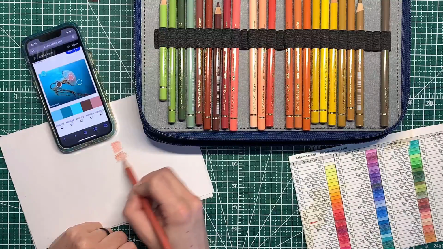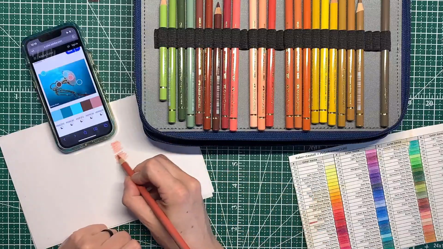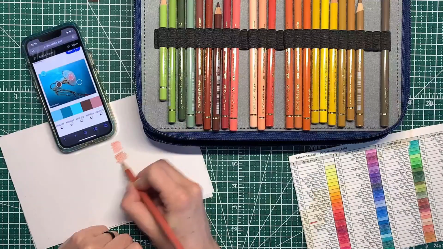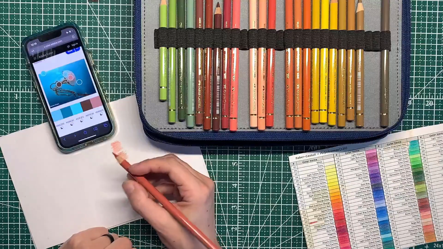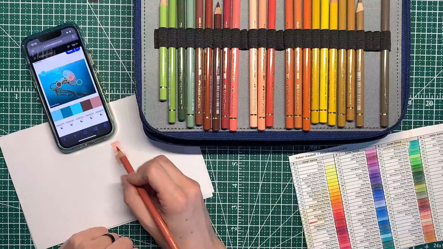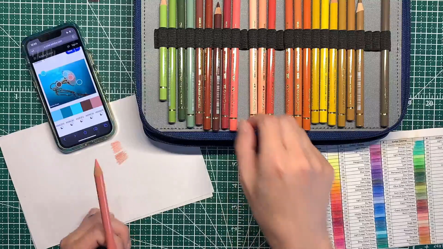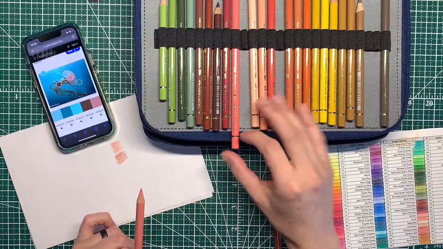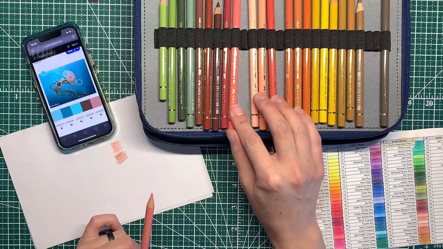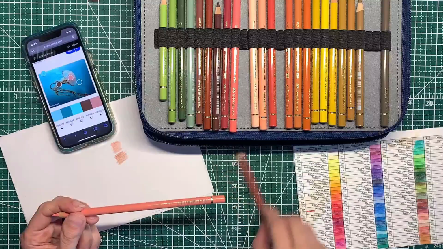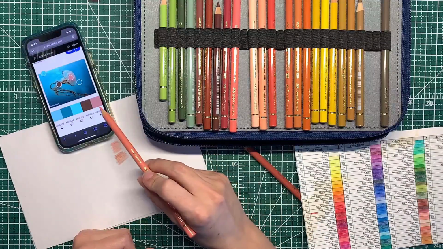So this is Venetian red. So it is a little more of a brown red. So that could be an option. I actually kind of like the pink though. Let's just try. No, that's too pink. So I think for this one, I am going to stick with the coral.